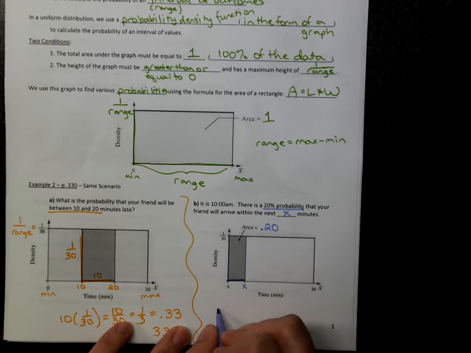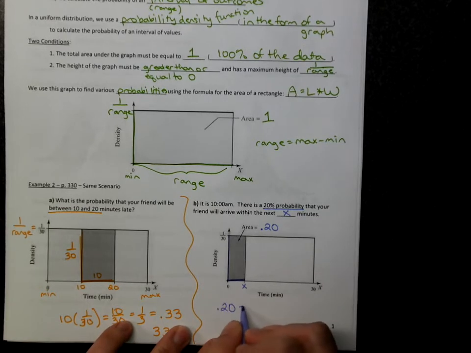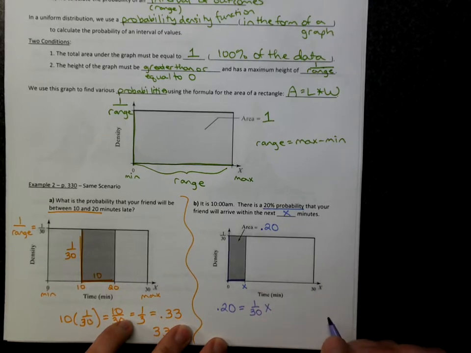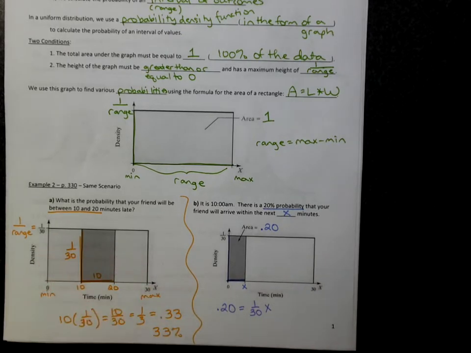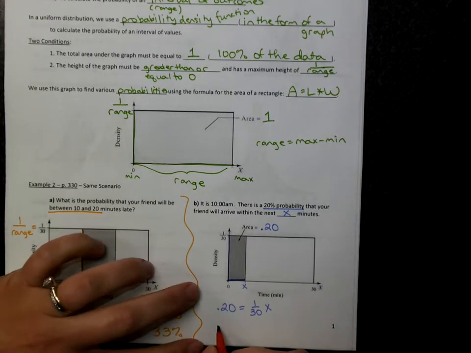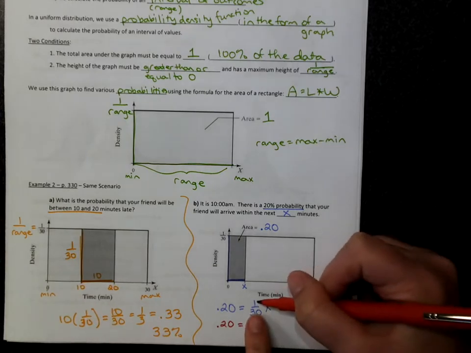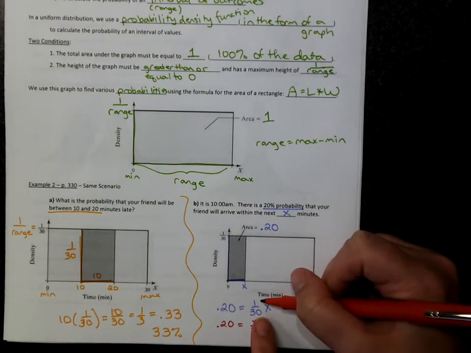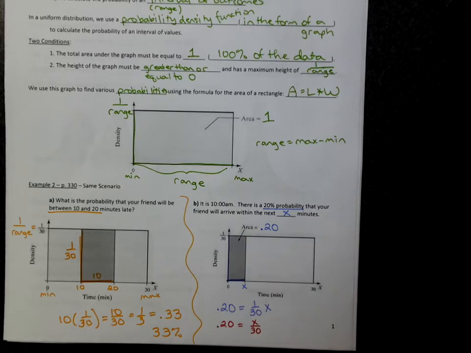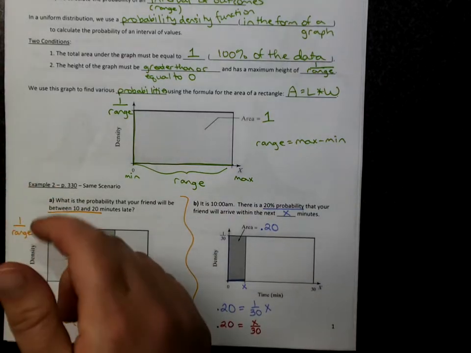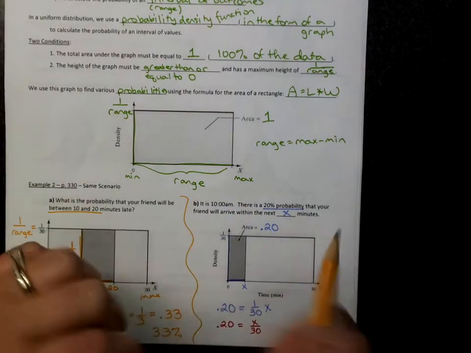So we know that 0.20 equals 1 over 30 times x. Now there's a few different ways to solve for x. The way I think about this is that 0.20 equals x over 30. So you can always put the variable up top, and since the top is just 1, it becomes x over 30. And then to solve for x, we just multiply both sides by 30.